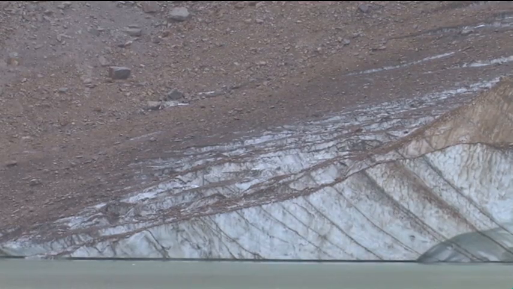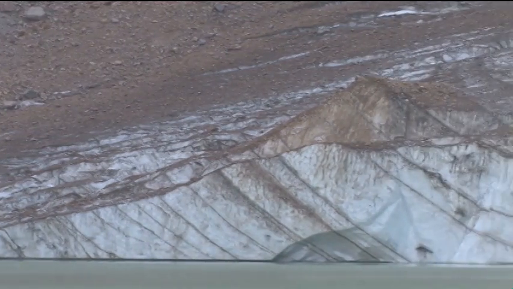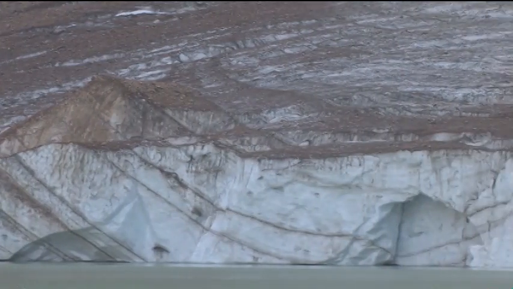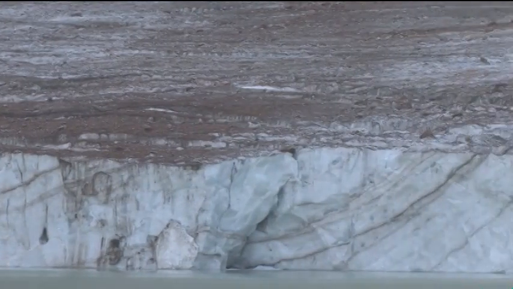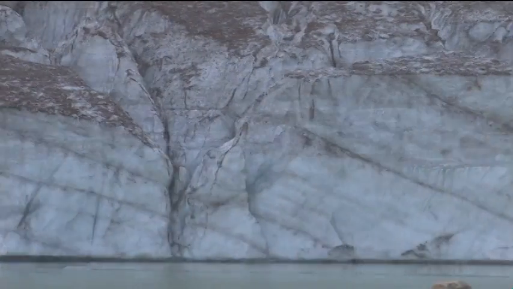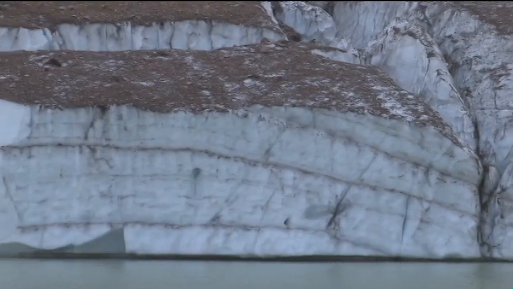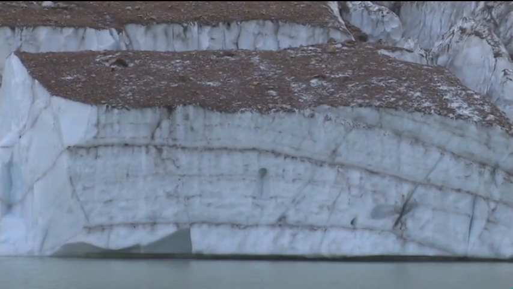Well, students always ask, how does it get in the ice? If you think about it, if the ablation till falls onto the glacier during the summer and you get a snowfall in the winter, it buries it. If that snowfall does not melt, that till is trapped as a layer within the ice.